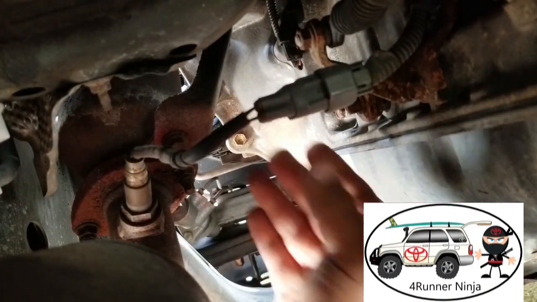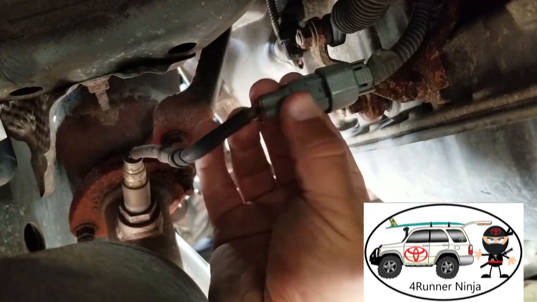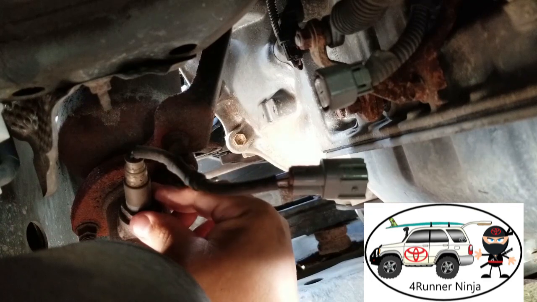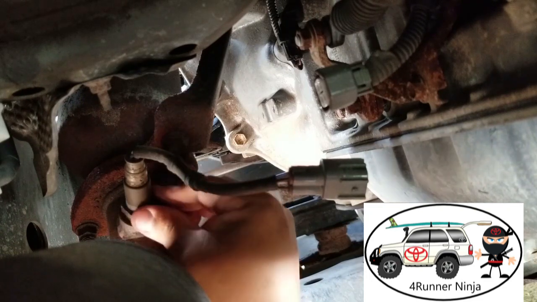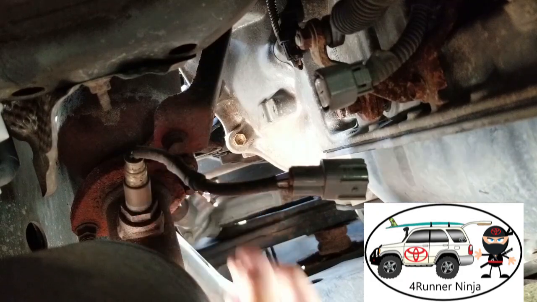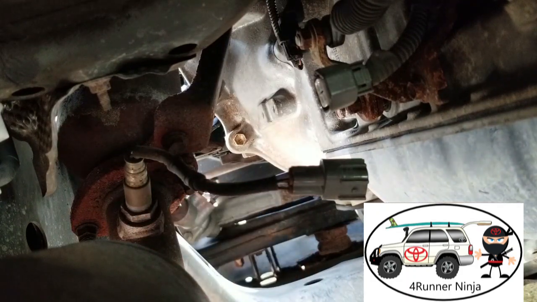Alright, so now that we got this connector out of there, the one thing that we have left is to unscrew the oxygen sensor, and that is pretty hard because this thing is in there tight.